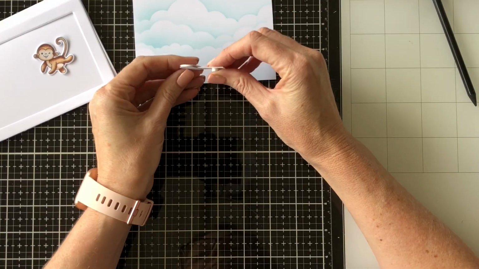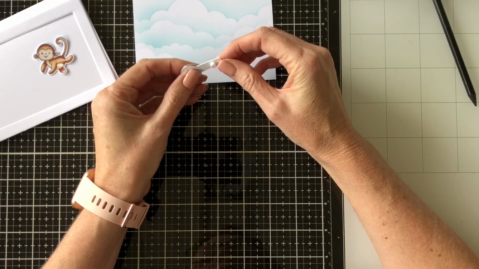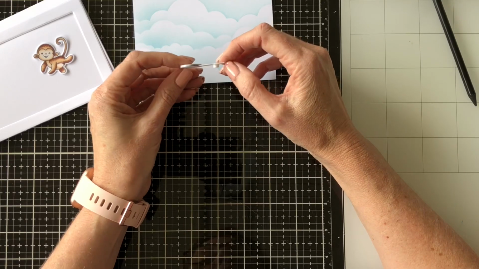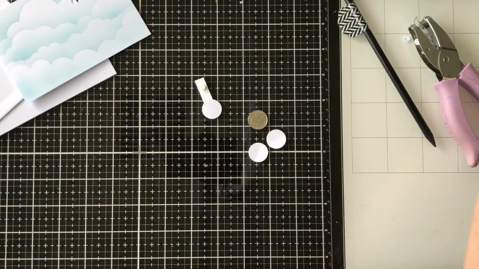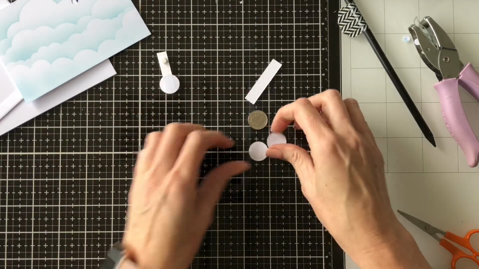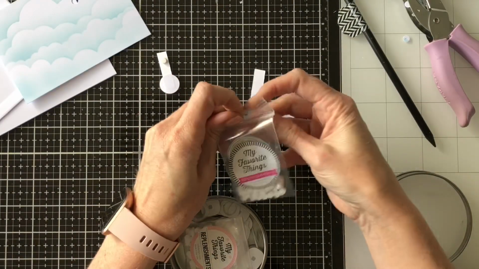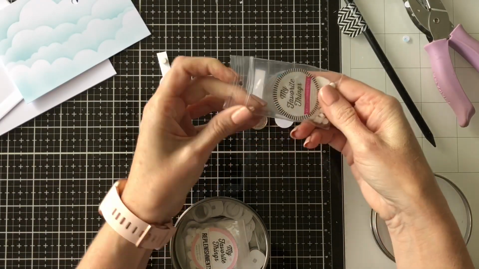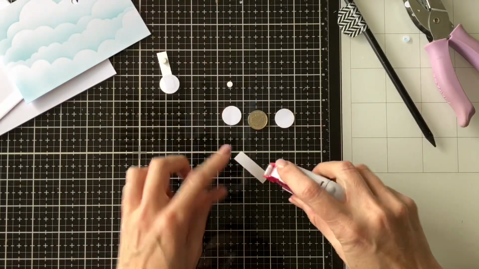So I'm just going to show you how to create the pendulum mechanism, which is that bit there. And as I said, I've linked videos below that I watched for this idea. So I'm going to use a 5-cent piece, an Australian 5-cent piece, but you can use whatever coin suits you. And I'm going to use a strip of card and 2 circles that fit over the coin as well, and also a spinner element. I've used one of the plastic ones that you can get from My Favourite Things.